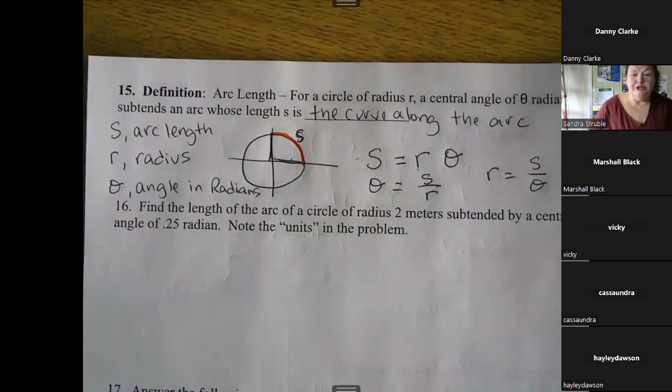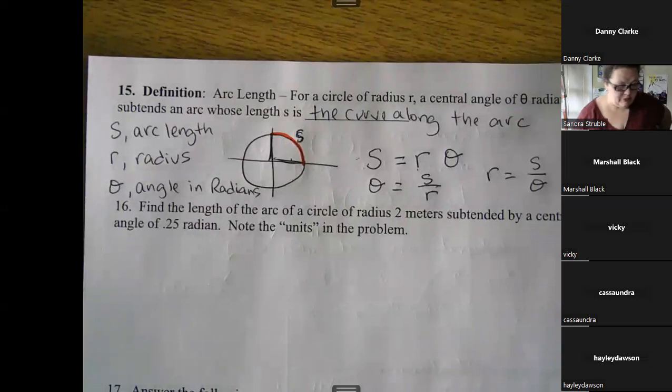So this next one, we're going to use that formula. We're going to find the length of the arc of the circle. So we're going to find S that has a radius of 2 meters, subtended by a central angle of 0.25 radians. Notice we're talking about meters and radians here, two different units, but our answer is going to be arc length, and that's going to have to be represented by meters because that's the only one that's measuring length in this case.